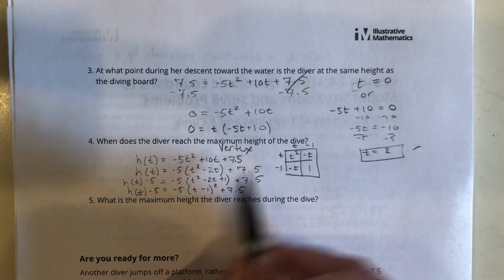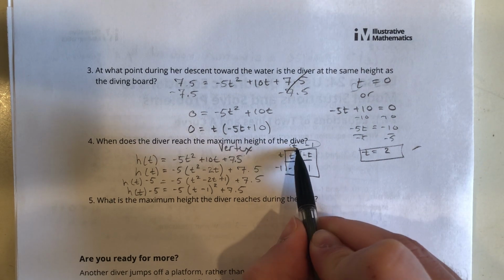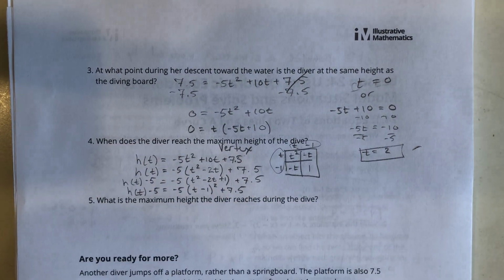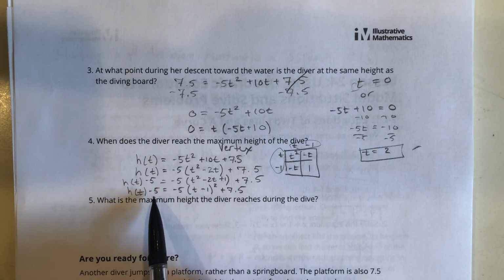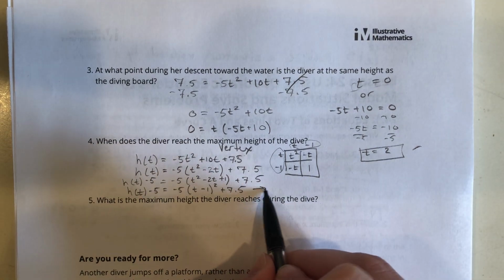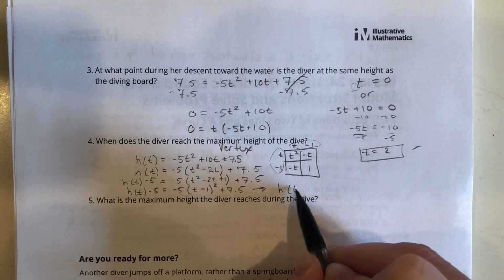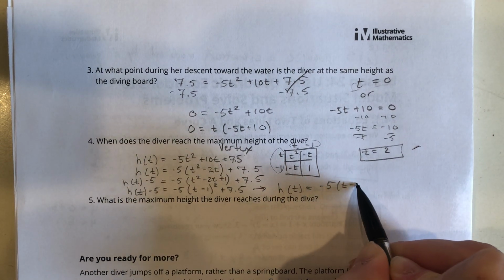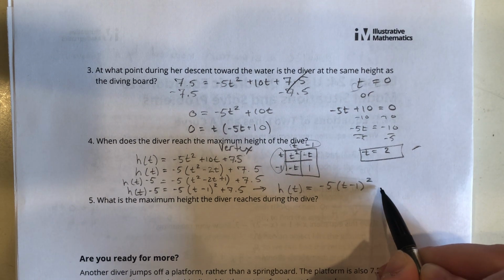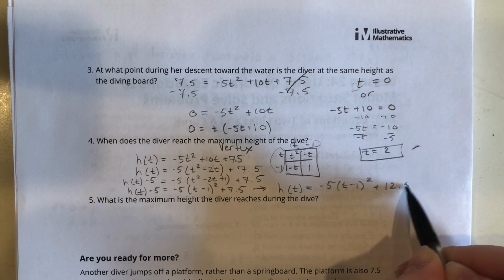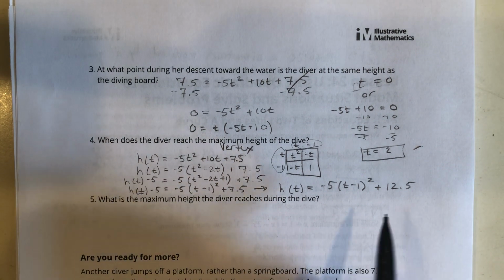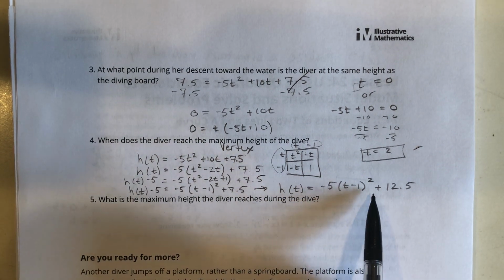I get t minus 1 squared because here I multiplied t minus 1 times t minus 1, aka t minus 1 squared. Now I'm going to convert this into vertex form. Just by adding 5 to both sides, I get negative 5 times t minus 1 squared plus 12.5. All right, so this is nice because now I know my vertex.